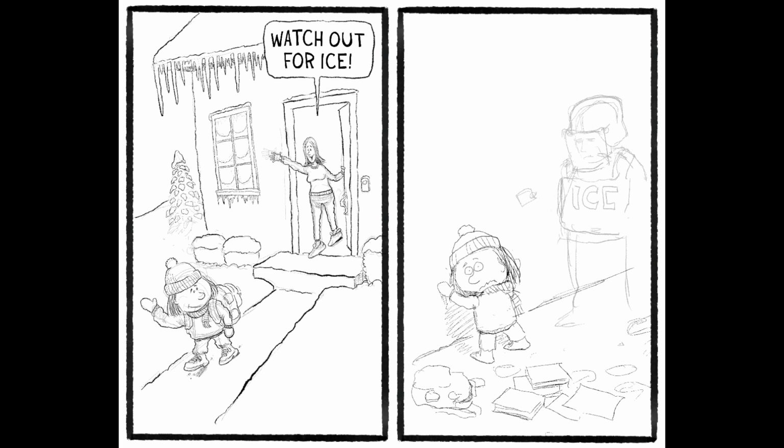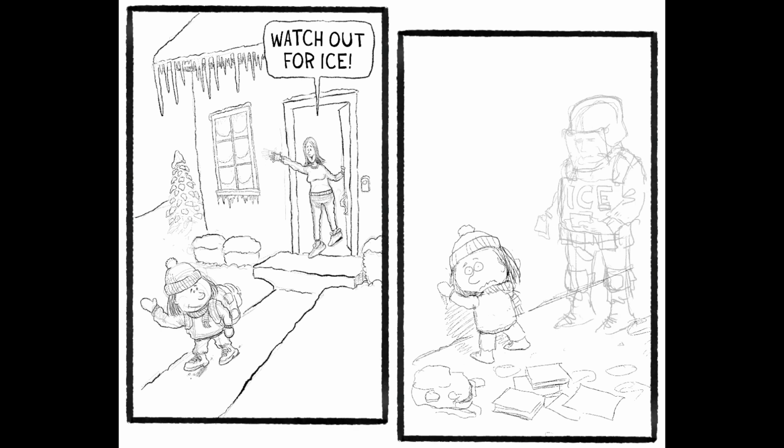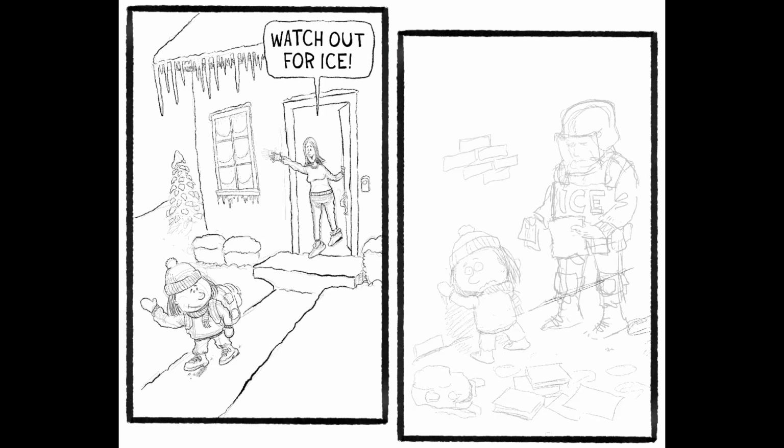And the nice thing about the iPad is you can make changes on the fly like this. When I used to draw on paper, you'd have to go erase the sketch if you didn't like it. And man, is it a time saver to have an iPad.